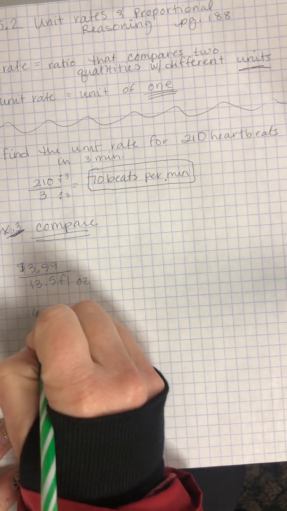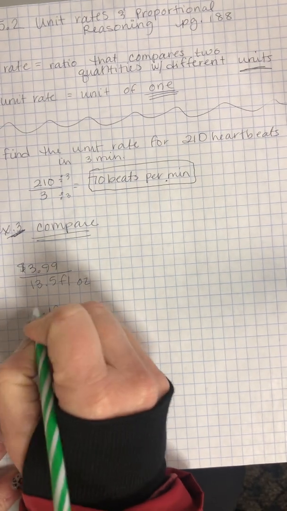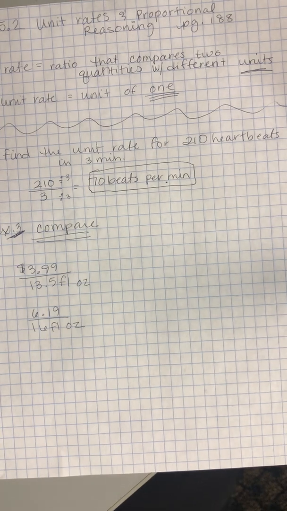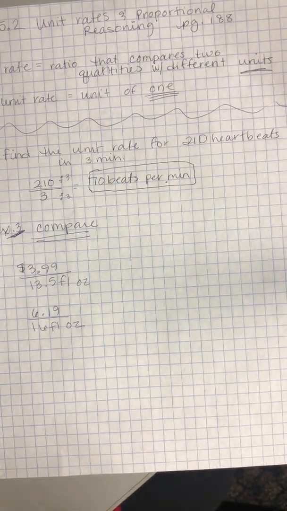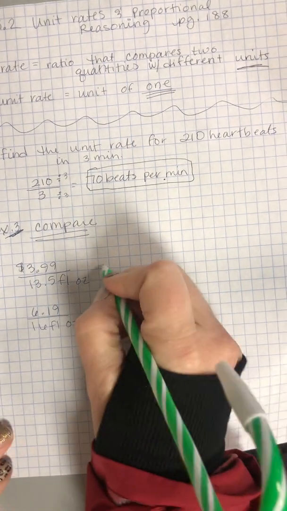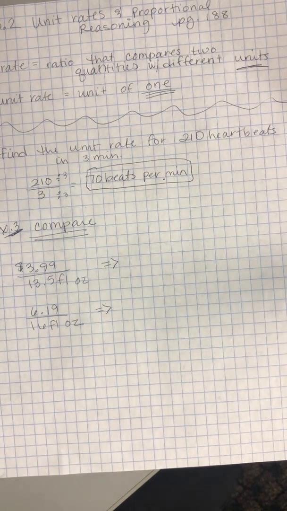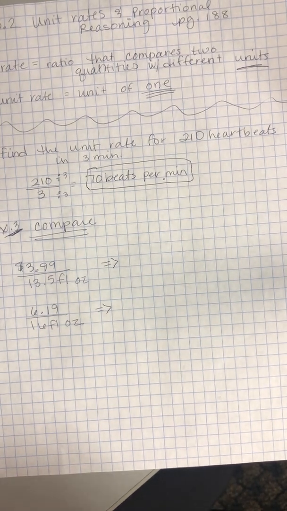And the second one is $6.19 for 16 fluid ounces. So we need to find the unit rate, the cost per one. So that means we have to divide. When we divide with money, where does the money go? Inside or outside?